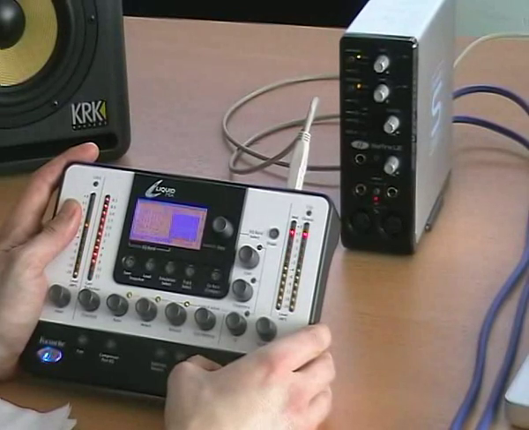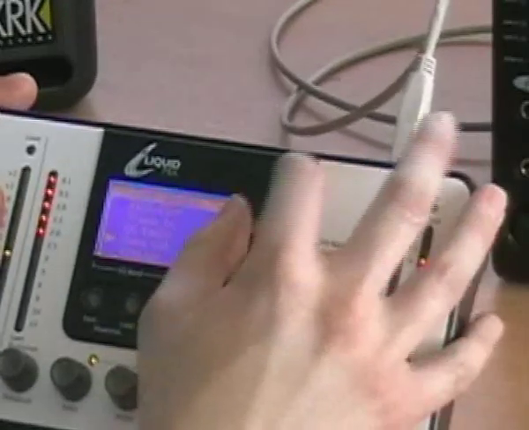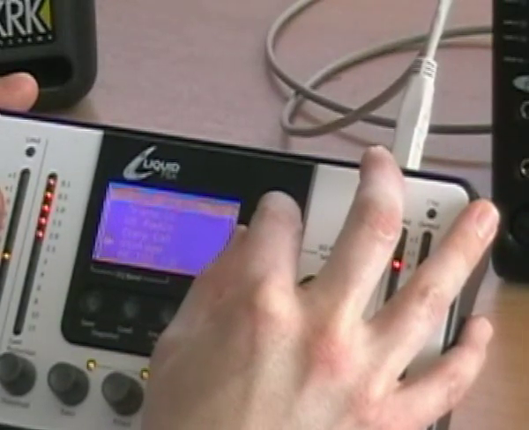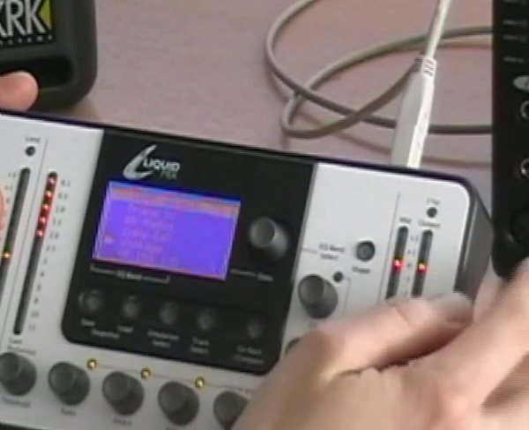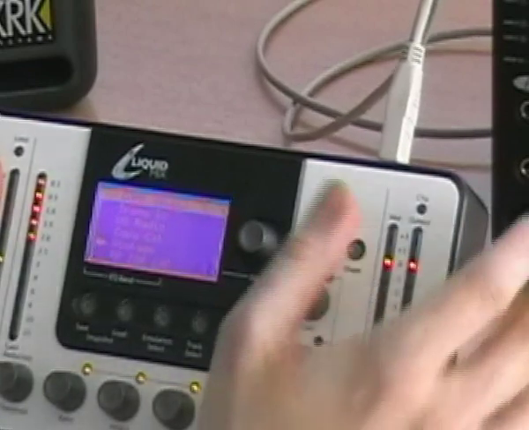Do you know which emulation this is? This one. No, but let's try one that I do know. Vintage one is the emulation based on a Fairchild.